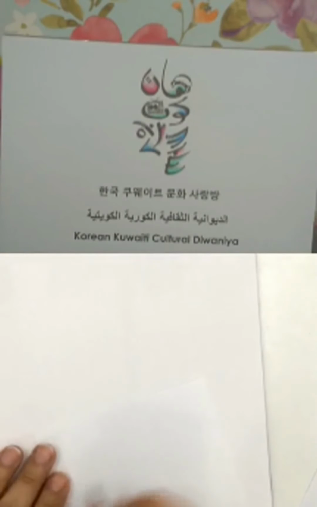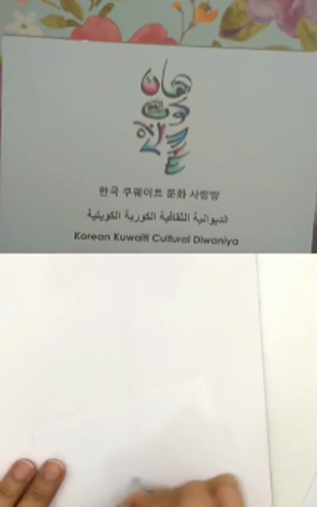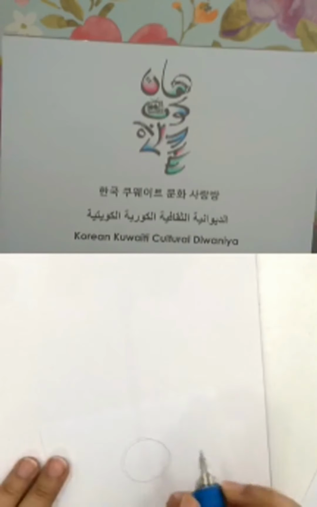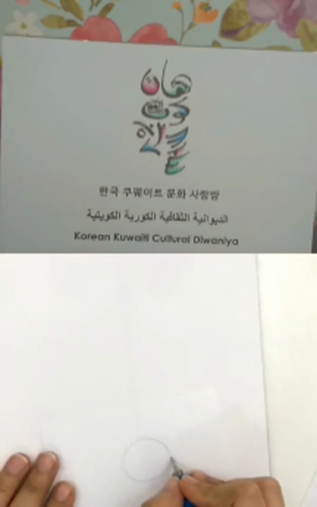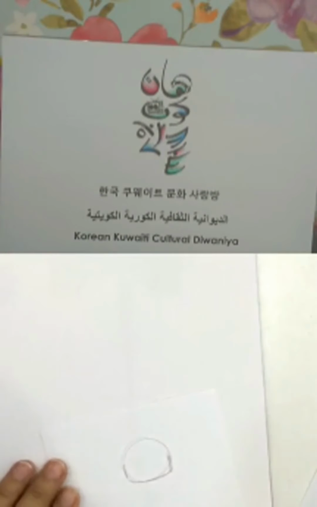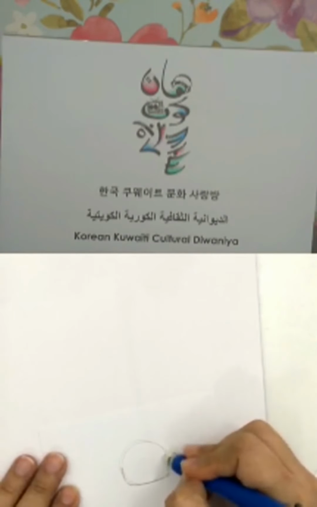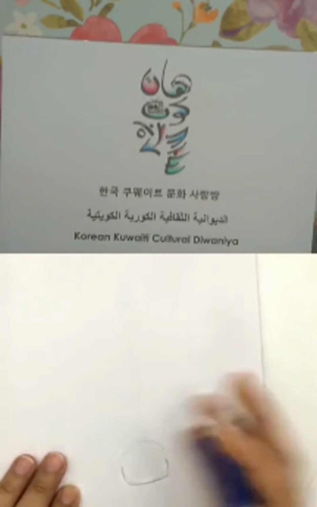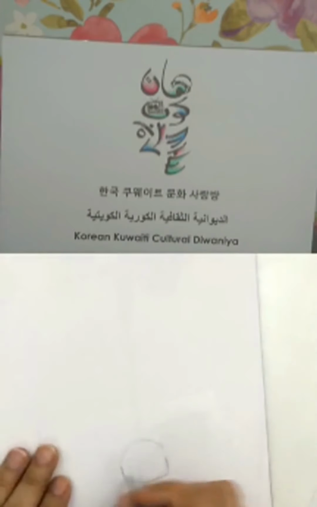Okay, so we're going to make a circle for the head, and then we're going to make it more like a square shape head to make it like the cute figure. And you can always use an eraser. And then we're going to make the ears sticking out like this. And then the hair shape.